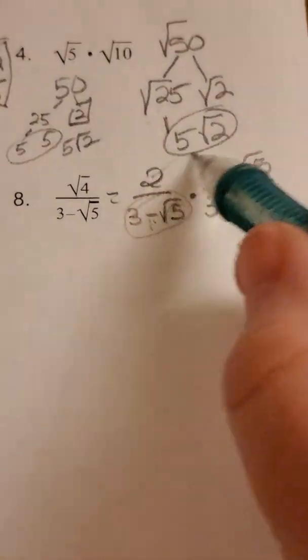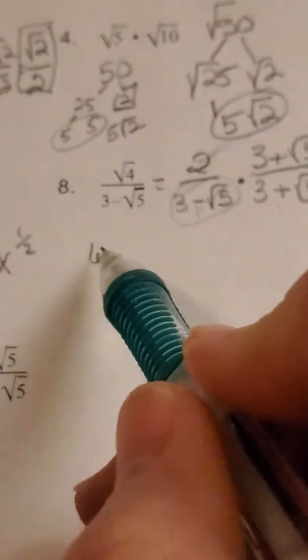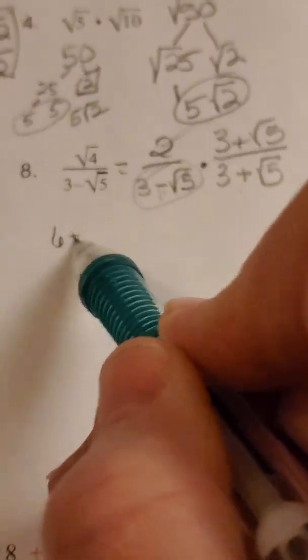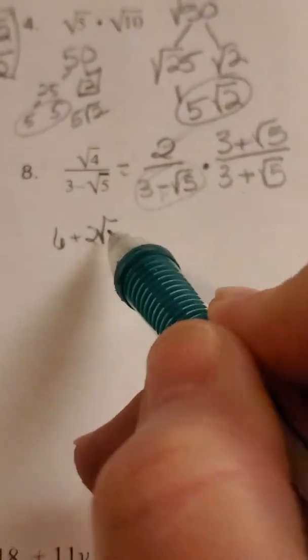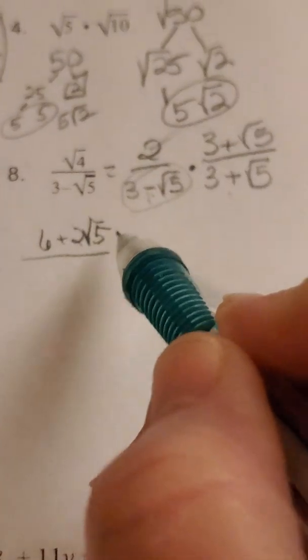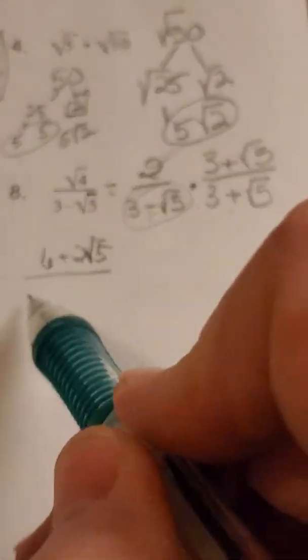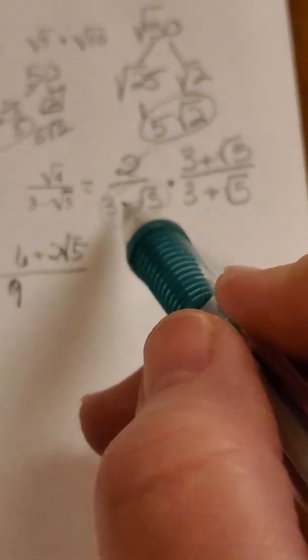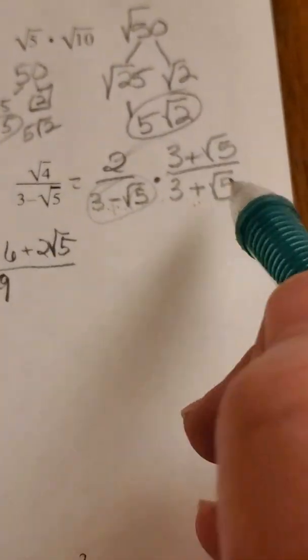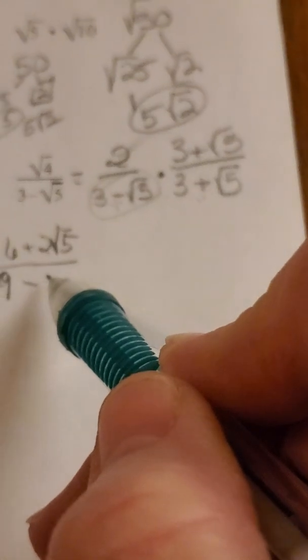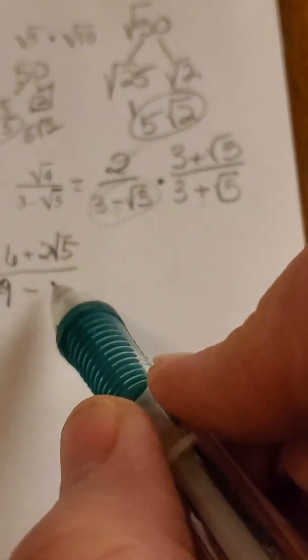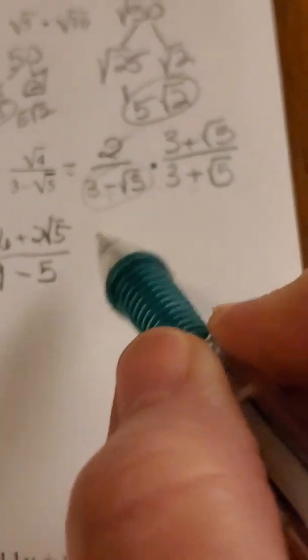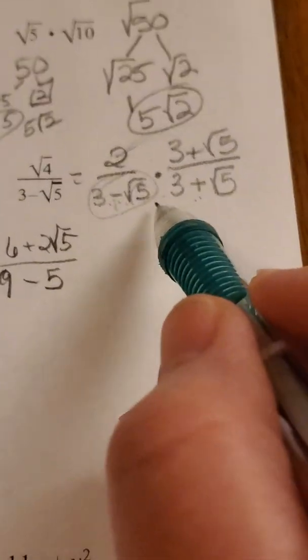So when we multiply the 2 times the 3 and the 2 times the square root of 5, 2 times 3 is 6. And then the 2 times the square root of 5 would be 2 square root of 5, on top. On the bottom, we have 3 times 3 is 9. And then the negative square root of 5 times the positive square root of 5 gives you a negative square root of 25. And the square root of 25 is just 5. There is no middle term in here.